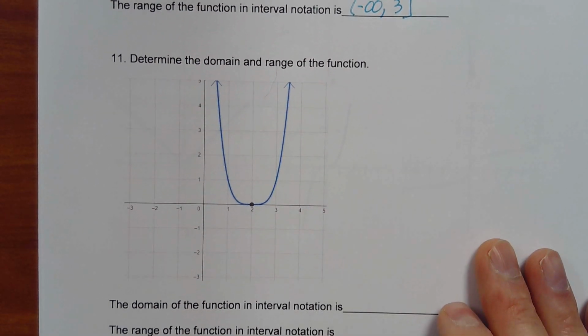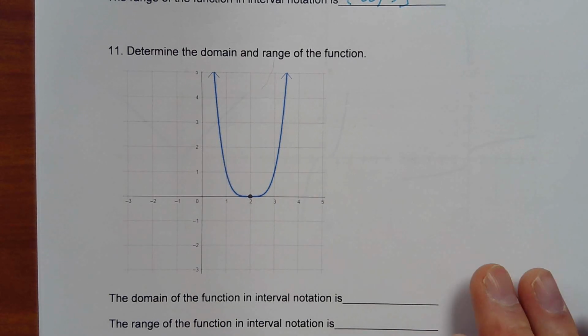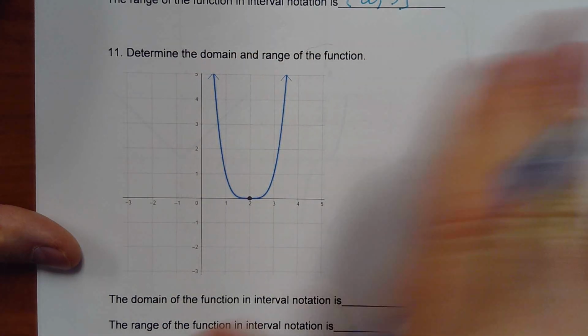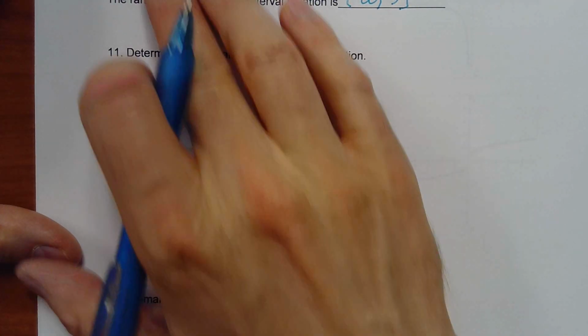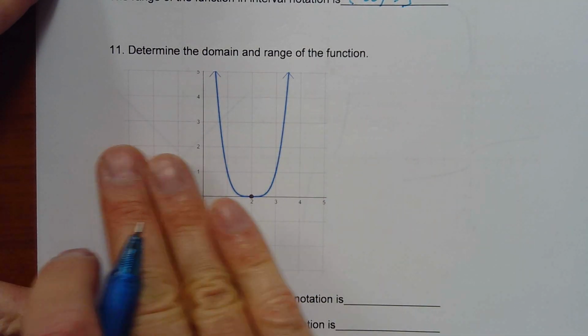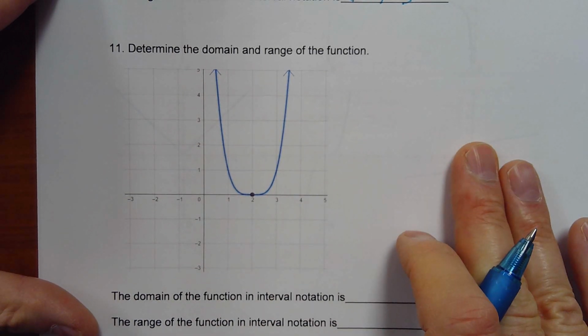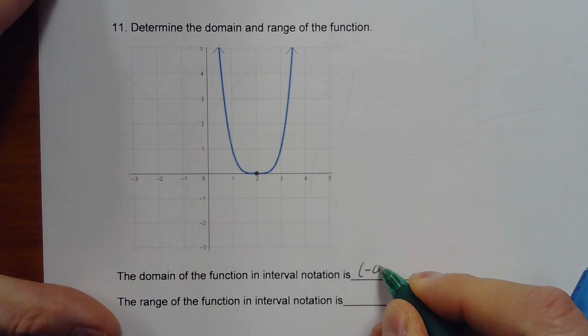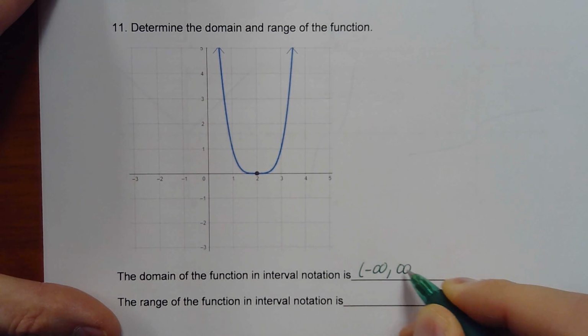All right, let's take a look at number 11. Again, we're doing a domain and range. These arrows mean it continues on forever in both directions. So going from left to right, my domain is going to be all real numbers. So that's going to be -infinity to +infinity.